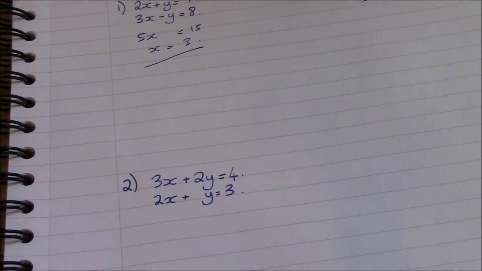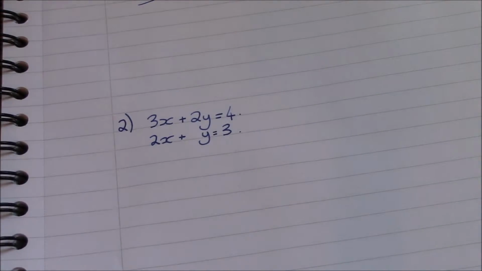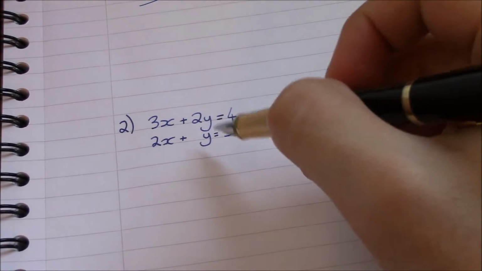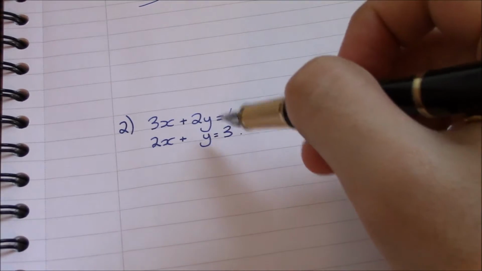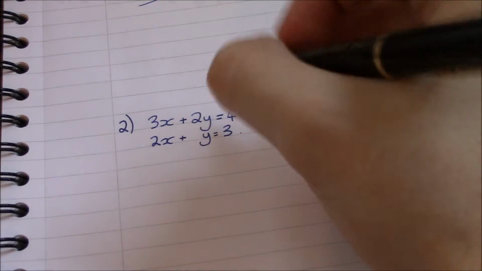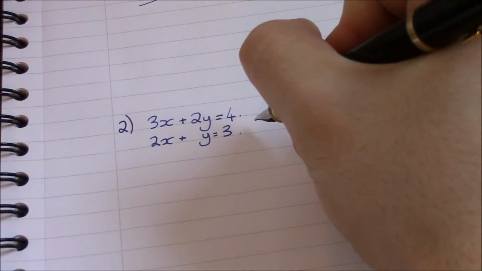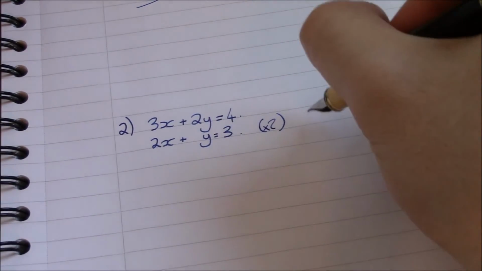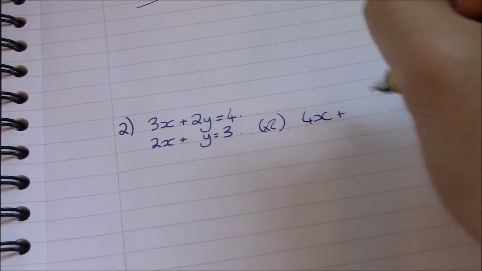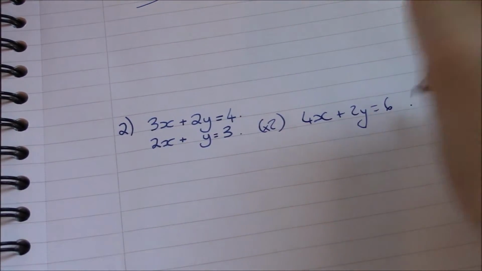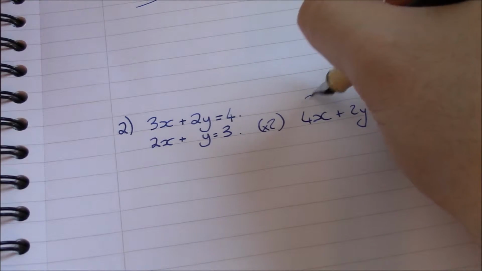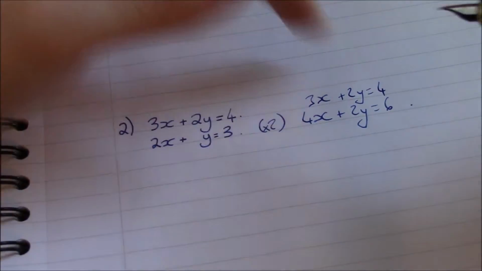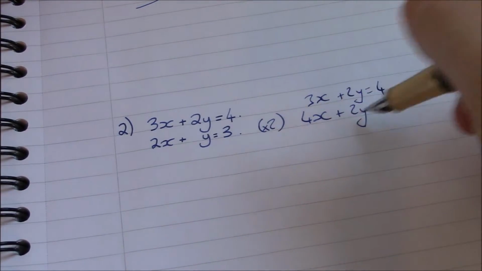Now let's do something a little bit more challenging. Okay, so what do you notice here? We can make these two equations match by multiplying the second equation by 2. If we multiply this whole equation by 2, it will become 4x plus 2y is equal to 6. And if we copy over the first equation here just to make it look easier. Okay, so I've just copied this here. So as you can see, the y's now match.